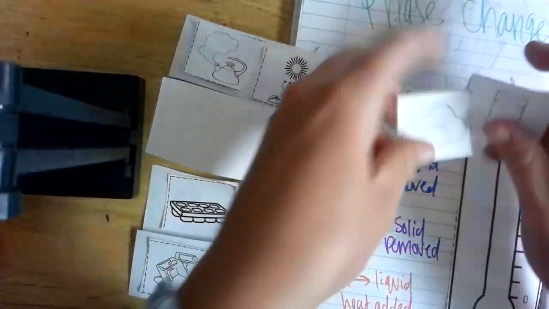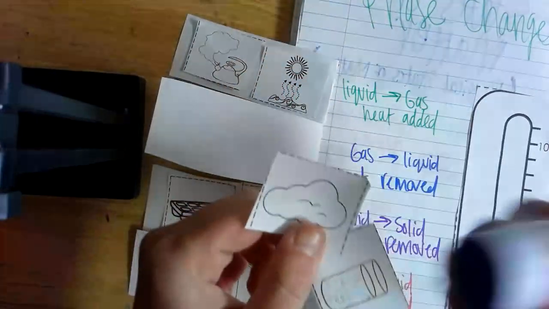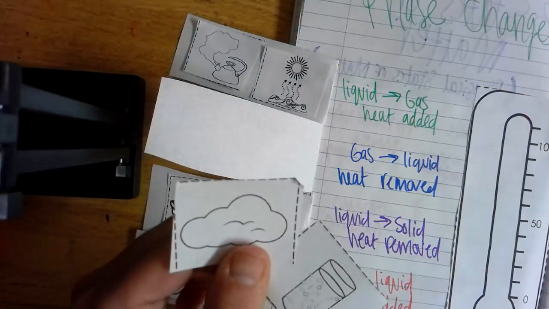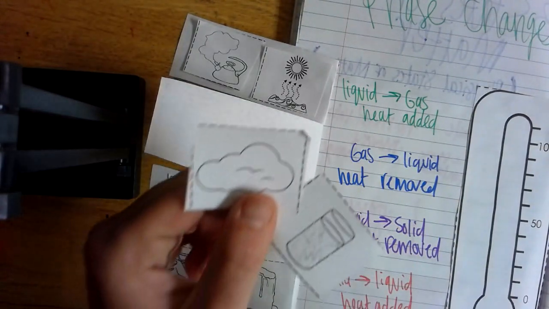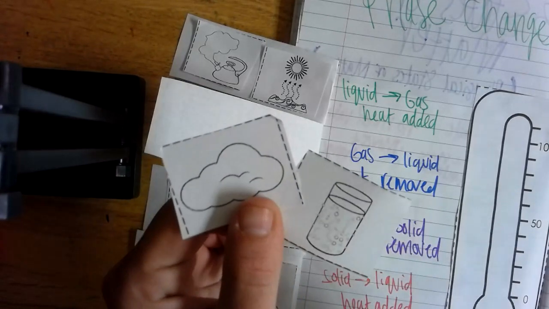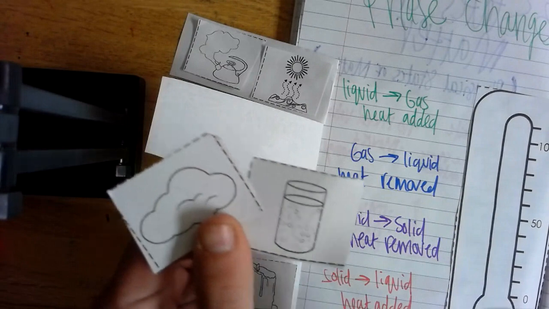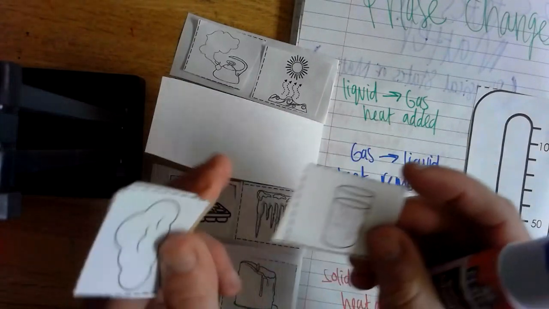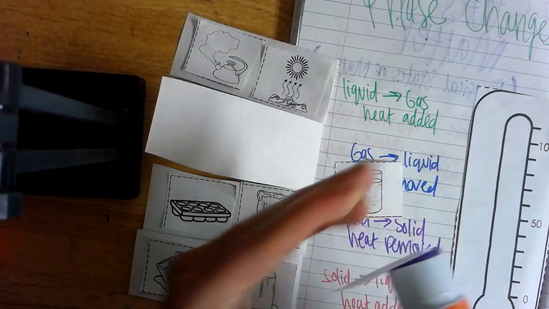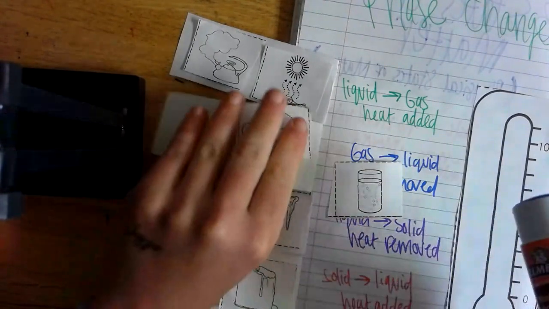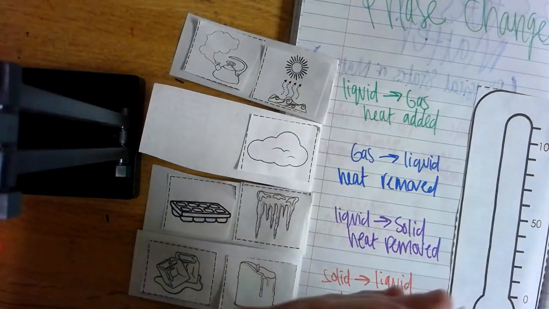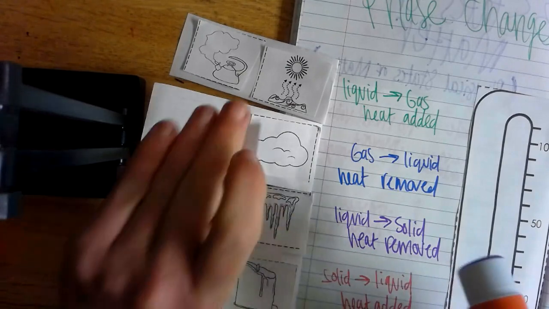And then these two are both going to be condensation. So we have our cloud. We know in the water cycle, after it evaporates, it turns back into a water vapor whenever it goes into the sky because it kind of cools off a little bit or heat is removed. And then condensation on the side of your cup. That is when your cup is colder than the air on the outside of your cup, and the water vapor in the air is formed on the side of your cup.